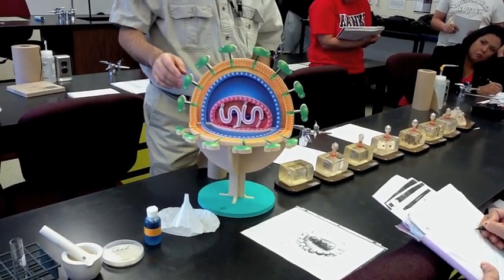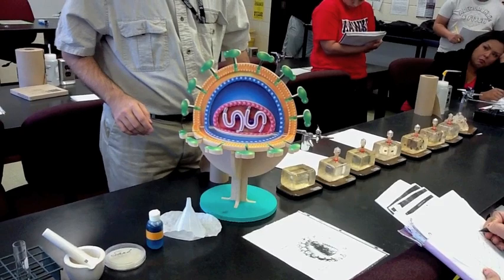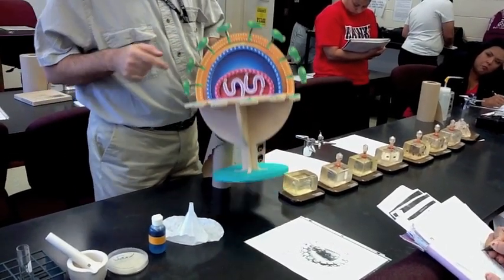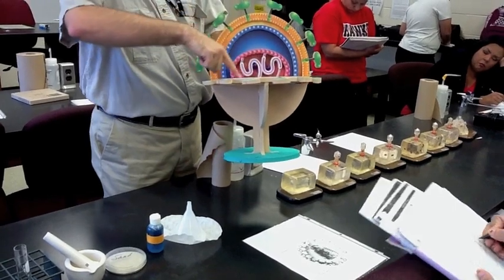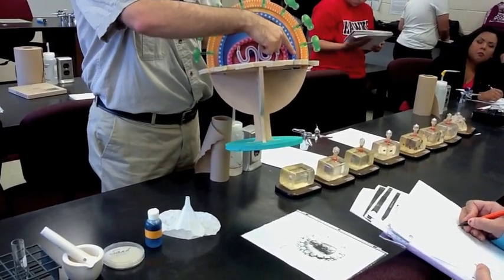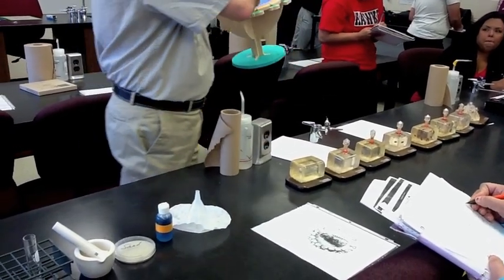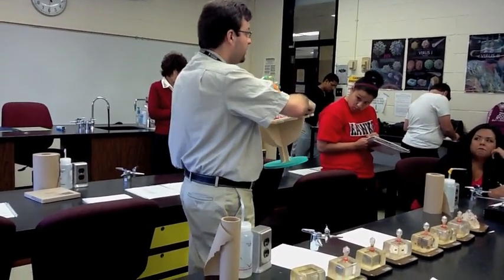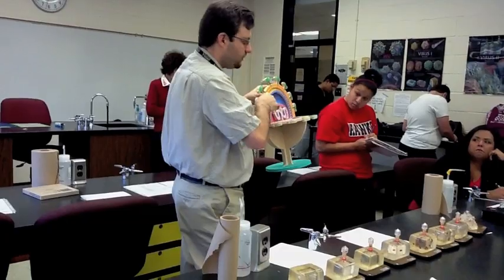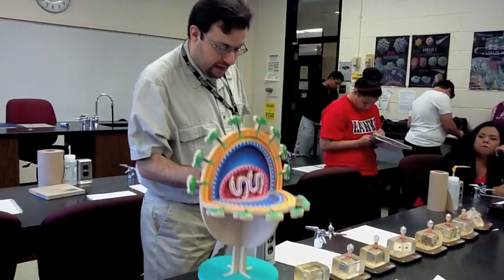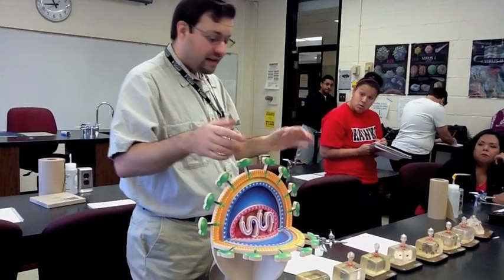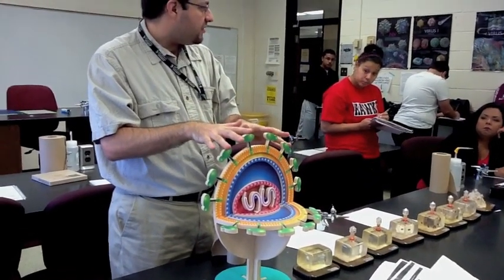The protein coat is this blue line right here. Then we have a membranous envelope on the outside of that. And the last thing, which is the way the virus interacts with your T cell, are these glycoproteins on the very outside of it.